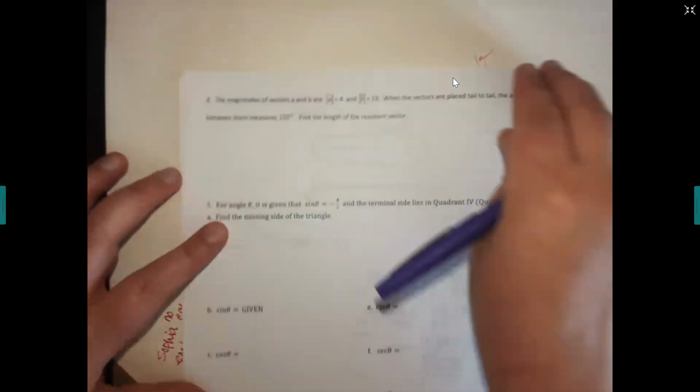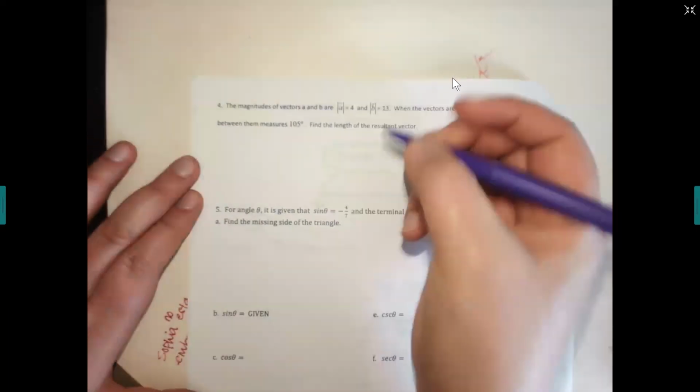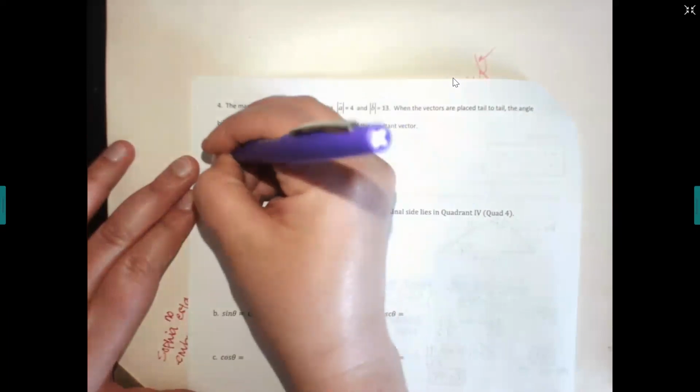Okay, so here's what it says. Magnitude of 2 vectors, A is 4, B is 13. When they're placed tail to tail, the angle between them is 105. Find the length of the resultant vector. Okay, so we'll say A is here, and it tells us that it's 4. And then it tells us that B is 13.